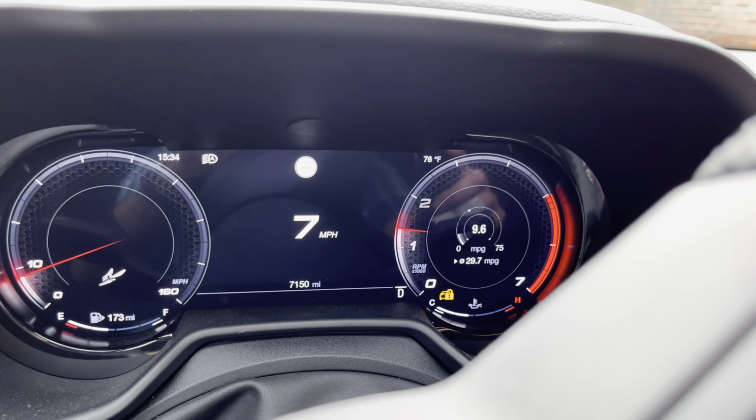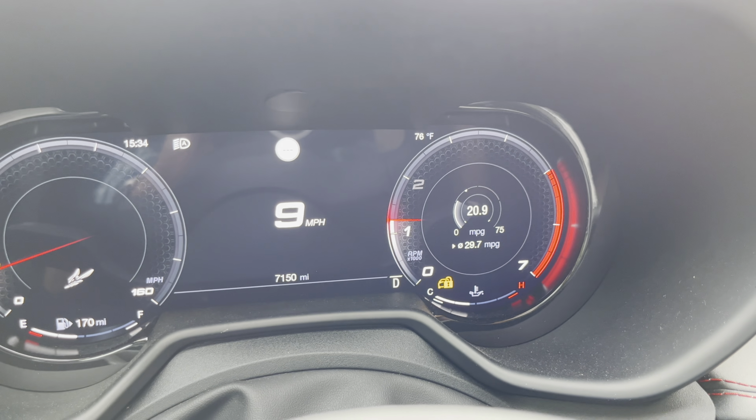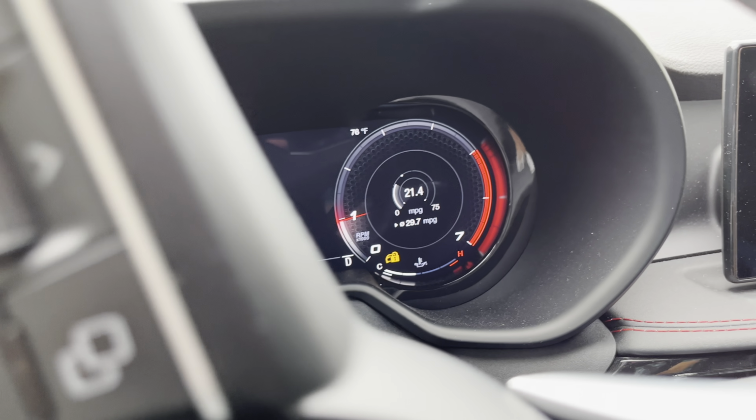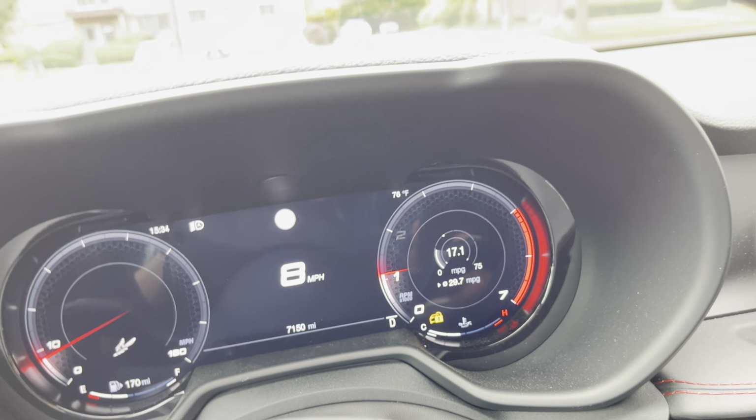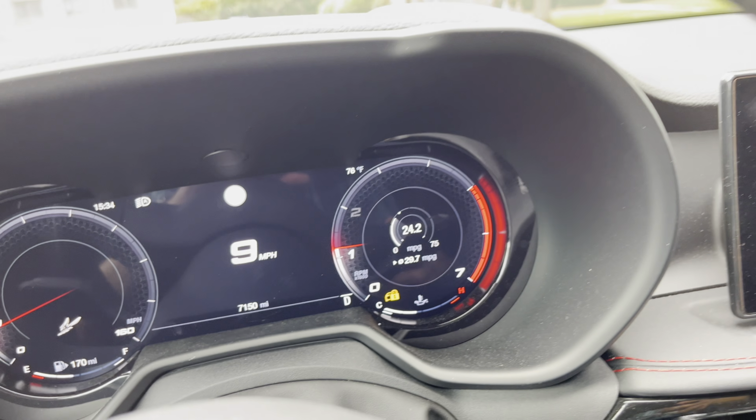So you see here right away that the values are now showing up, and they're updating about once a second. And then just below that we see here the average fuel consumption, which does not update quite as often.